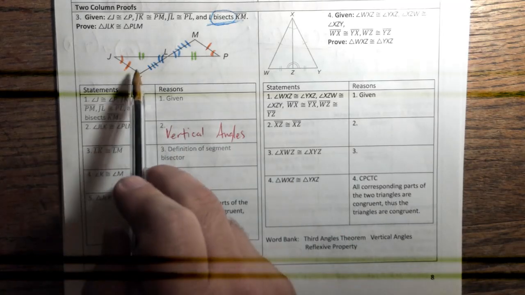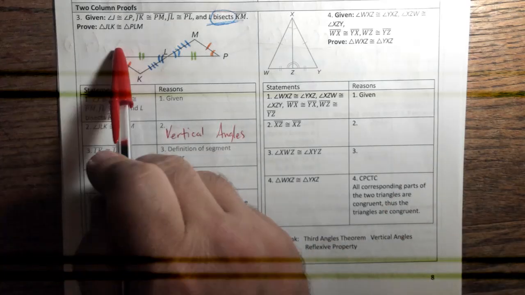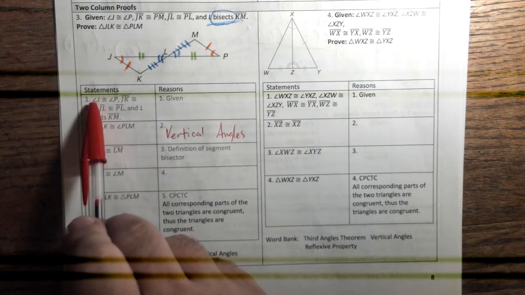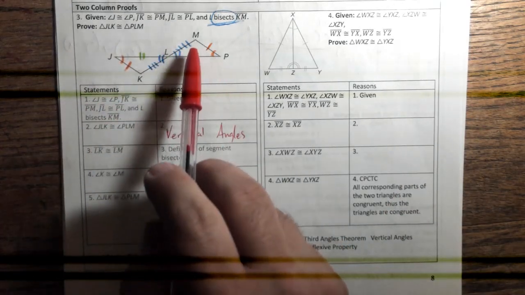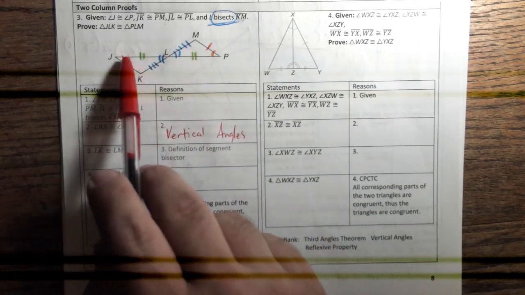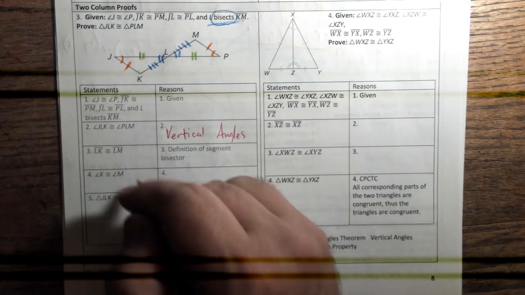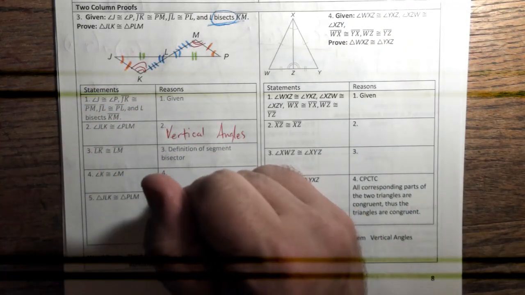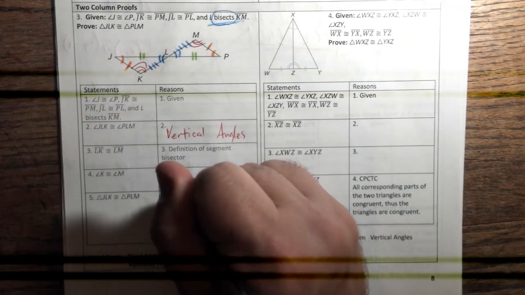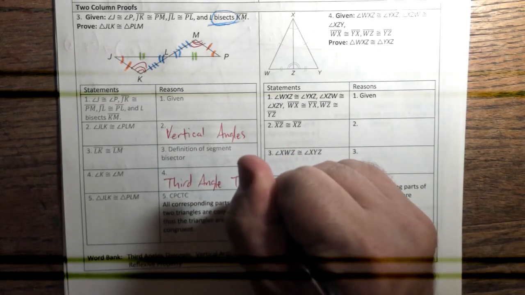So number 4 says that K is congruent to M. So we know that J and P are congruent because it told us. We know that JLK and PLM are congruent because they're vertical angles. So that's one angle, two angle. It's got to be third angles theorem, because that's the third angle. In case y'all were wondering, that's the third angles theorem, or the third angle theorem, depending on who you ask.